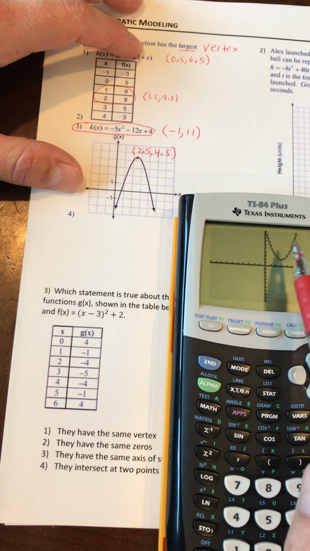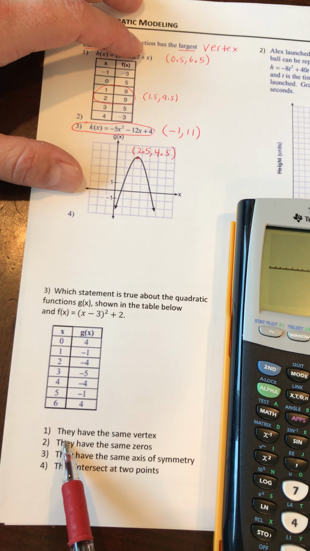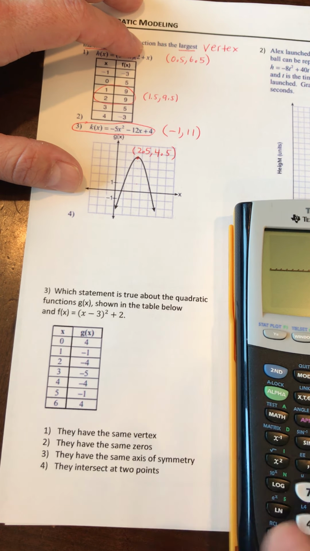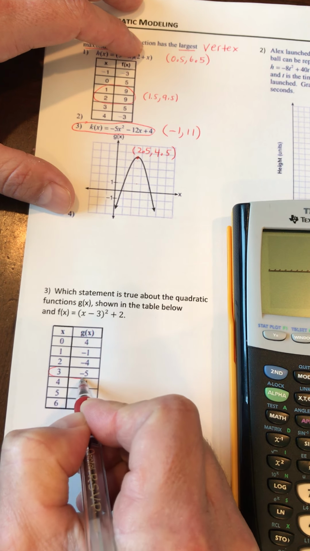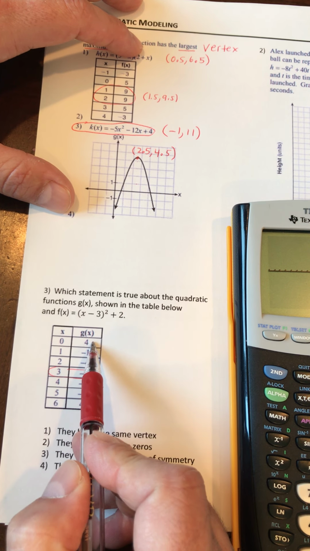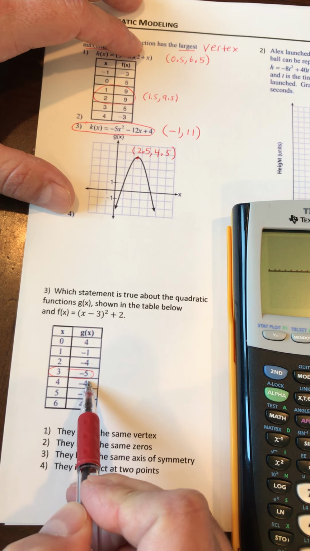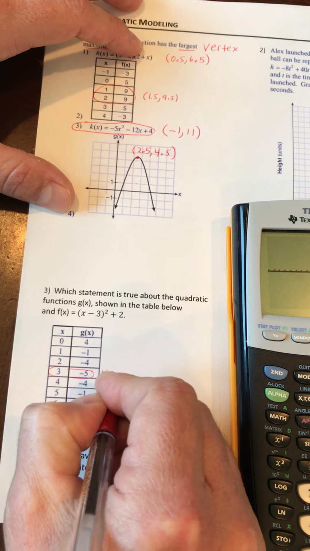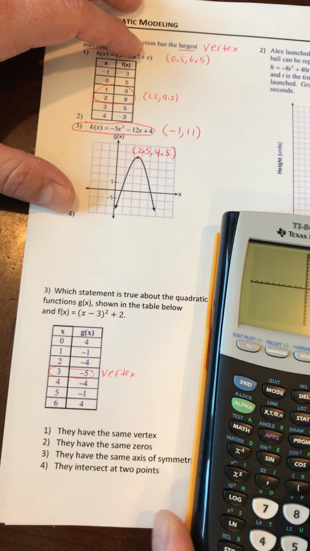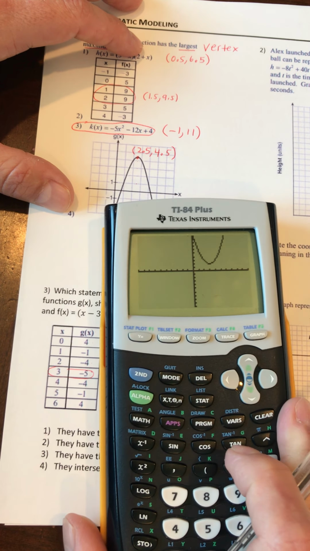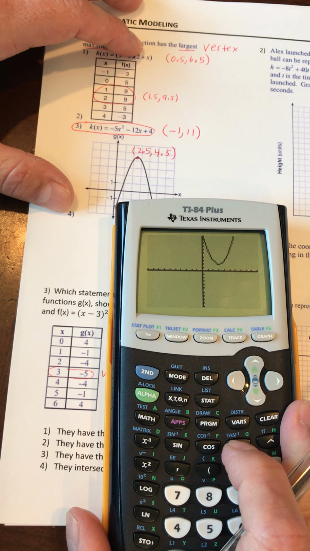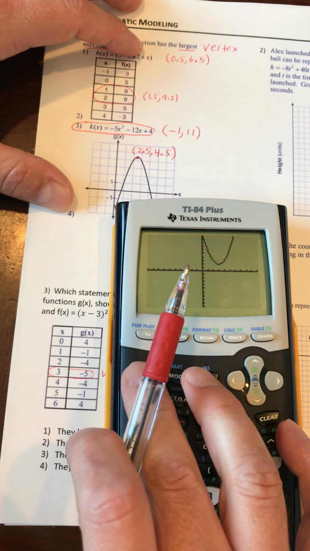So this is the graph. I start looking through the choices. I've got to go one by one. Choice 1 says they have the same vertex. If you look at the table, see how the values go 4, -1, -4, -5, back to -4. This is our vertex. If you look at the graph of the other function, it looks like it's going to be different, but I'm going to pull it up. Ready?